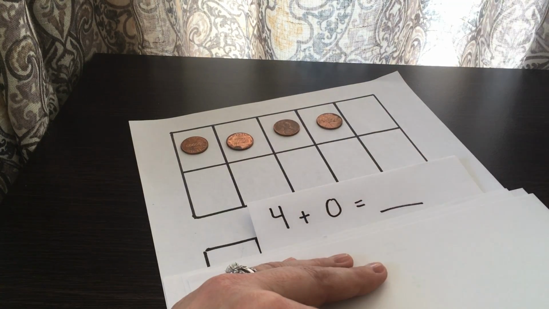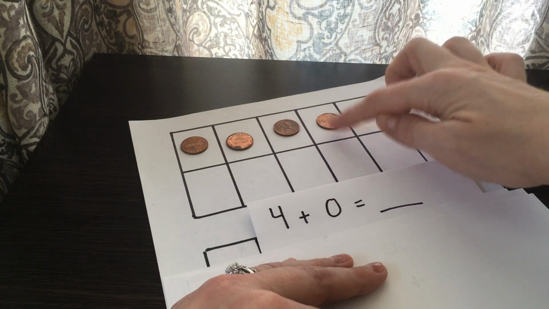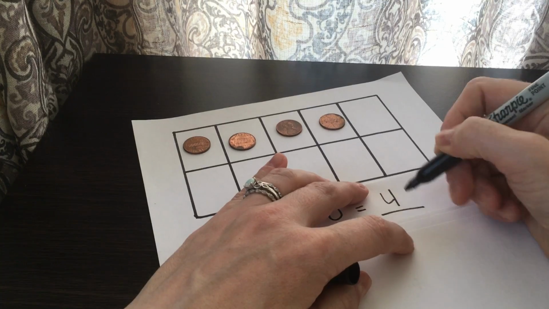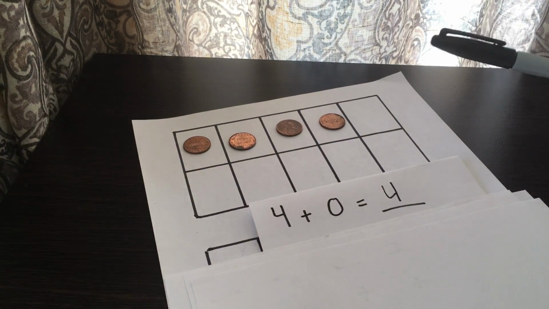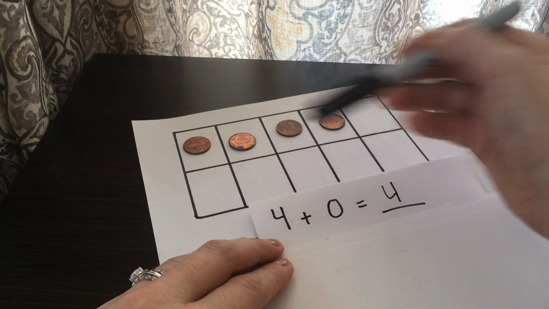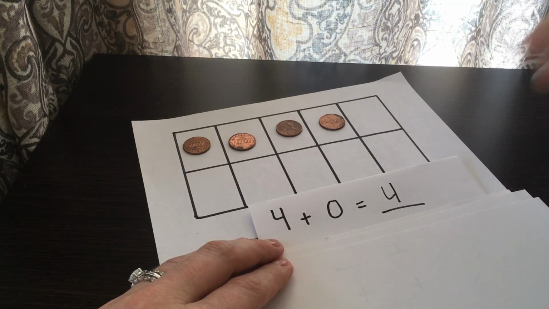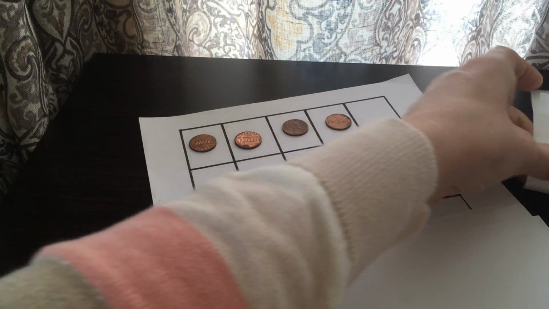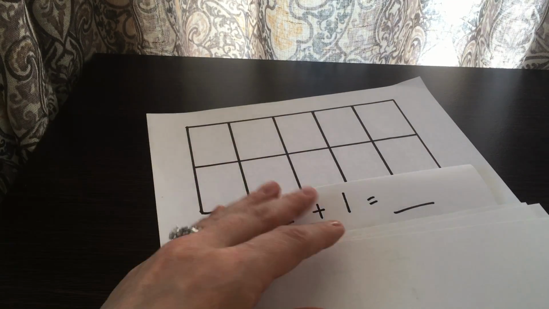4 plus nothing is what? Let's count. 1, 2, 3, 4. And this is a concept that I've found, after a while, starts to make sense. And then they don't have to do this in order to know the answer to the math problem there. But yeah, so we do that a bunch. Now, here's one that I wanted to talk about. So 2 plus 1. Okay, so we do the first one.